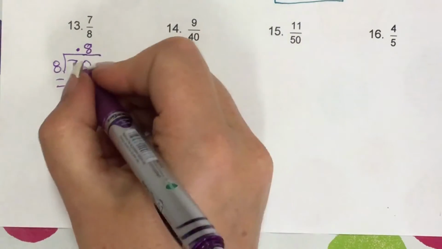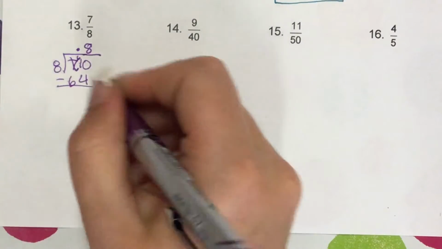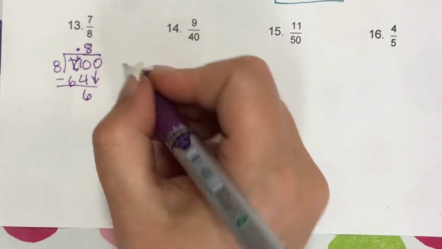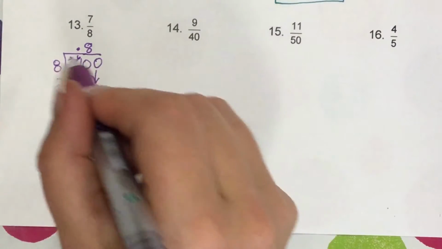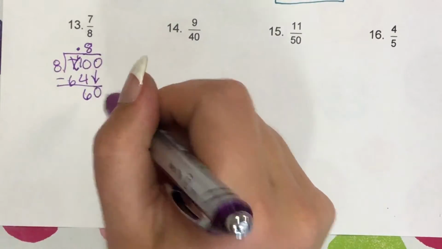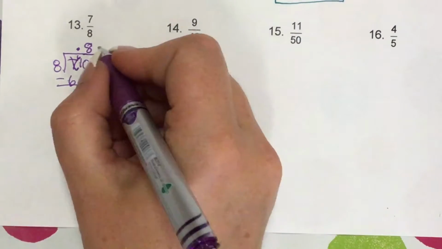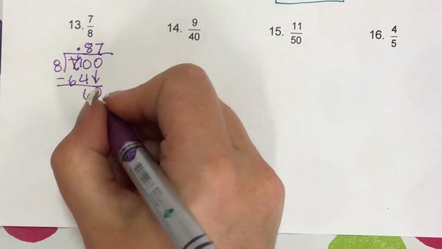Then I subtract. I have to borrow, make that a 6. 10 take away 4 is 6. I have a remainder, so I need to add a 0 and then drop it down like it's hot. Okay, 8 goes into 60. Well, it doesn't go in 8 times because 8 times 8 is 64, and that's too big. So it's going to go in 7 times. 7 times 8 is 56.